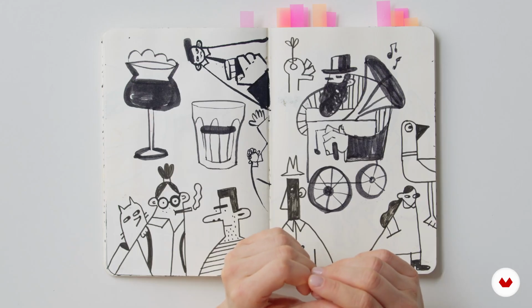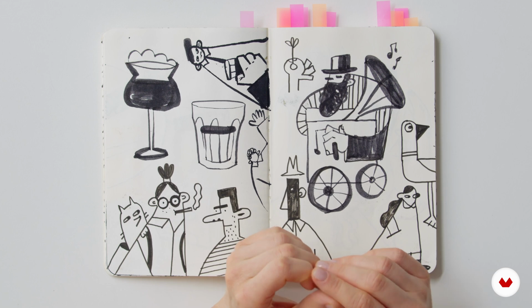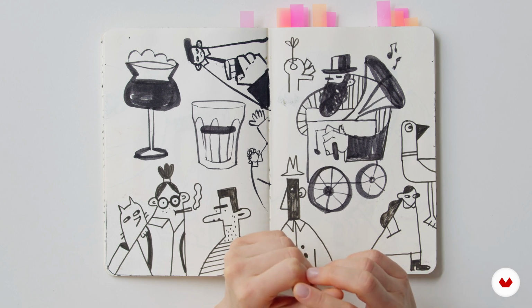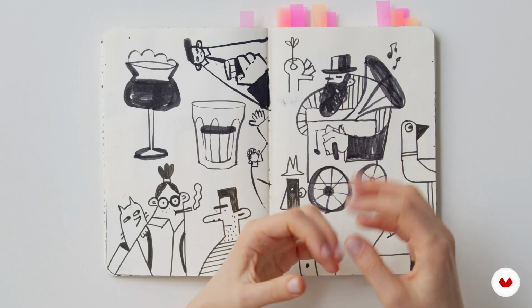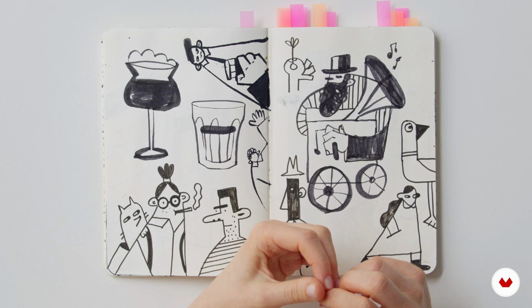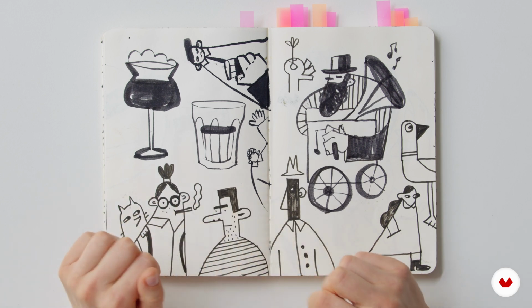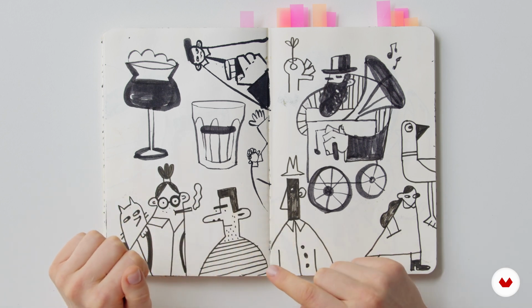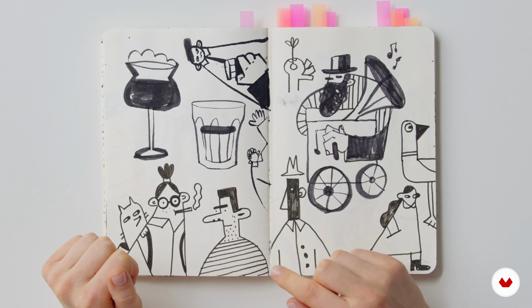Here's another example of sketches I did on the street. I especially like this character with some music machine. I spotted him on one of the squares. It's clearly an impression, it's not very correct anatomically, but I think it gives the idea of what's happening, and I really like this one. Also, this character here ended up in one of my drawings.